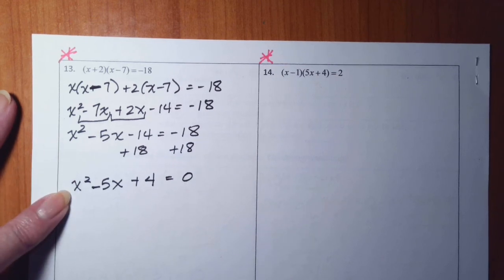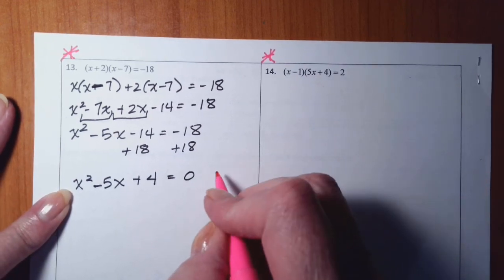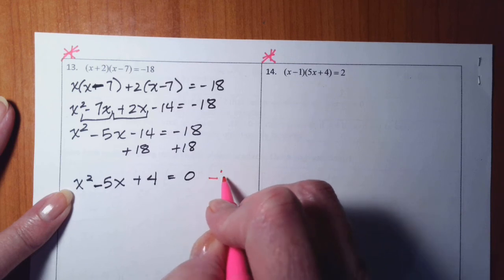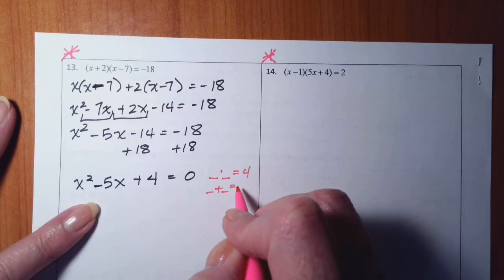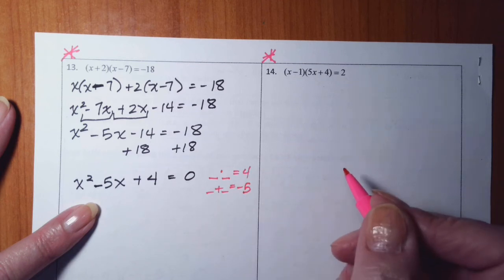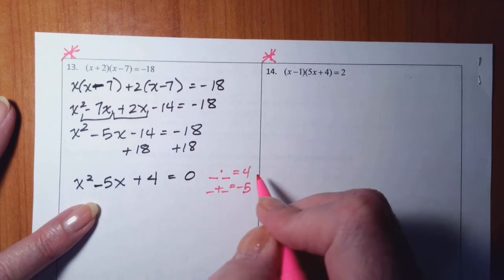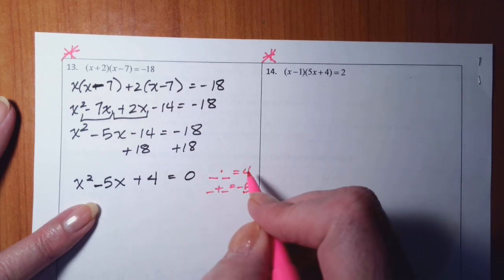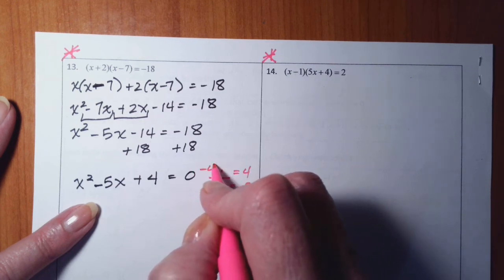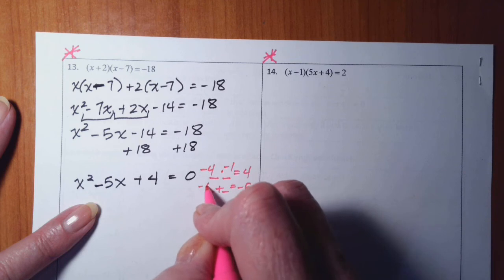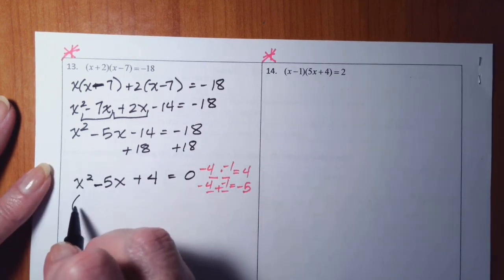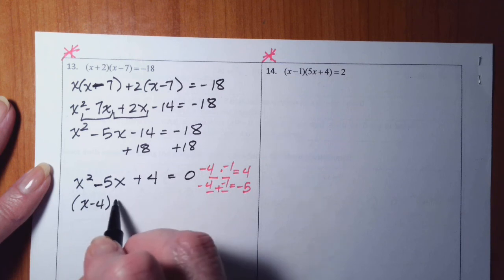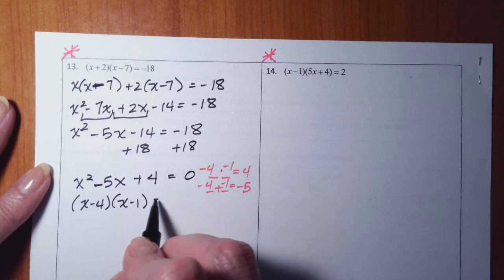Again, my leading coefficient is 1, so I'm looking for two numbers whose product is 4 and whose sum is negative 5. And they are negative 4 and negative 1. So this factors into x minus 4 times x minus 1 equals 0.